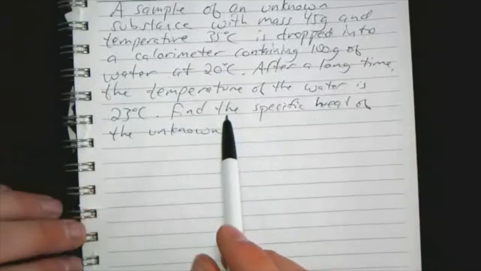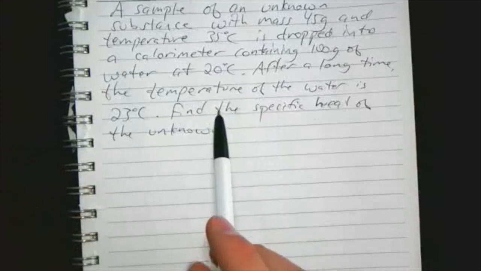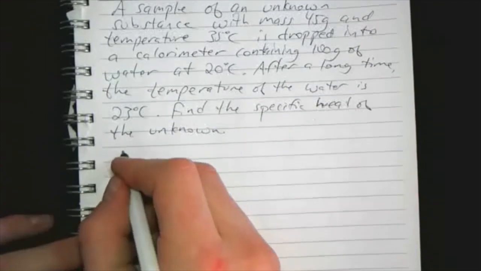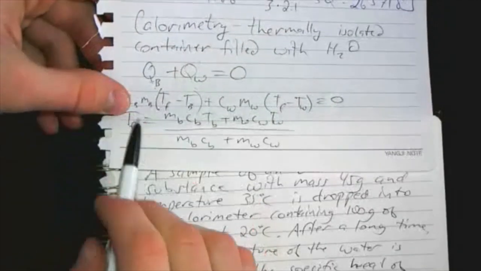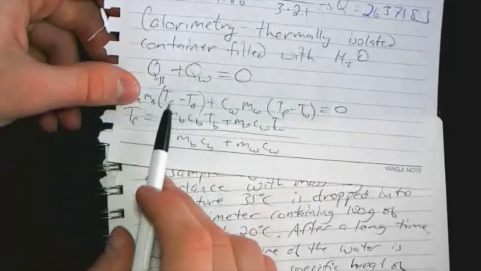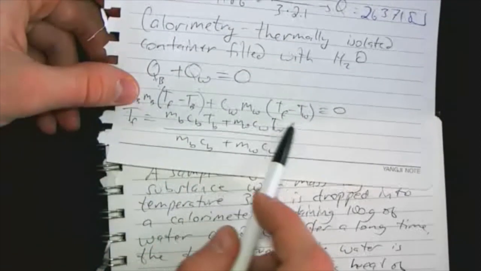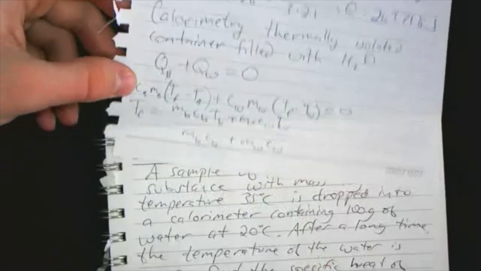Well, just plugging into our equation, we've got the specific heat of our block, which in this case is our unknown, mass of block, temperature, following the pattern of this equation. The specific heat of the unknown, that's what we're trying to find out.